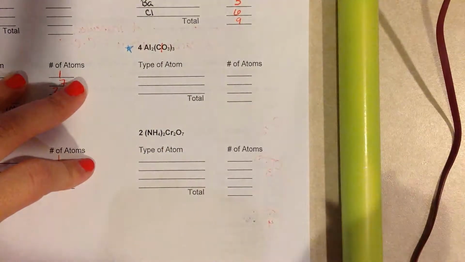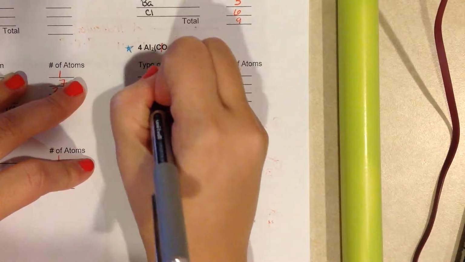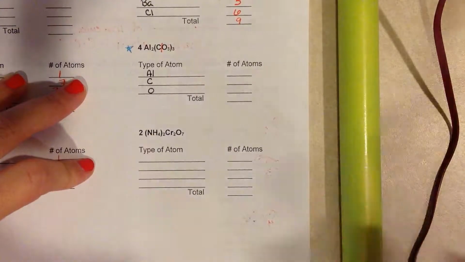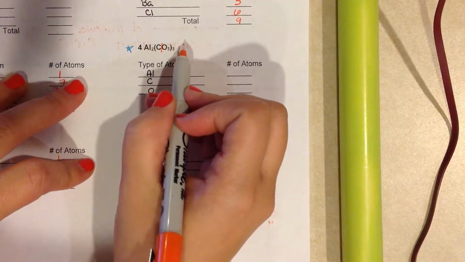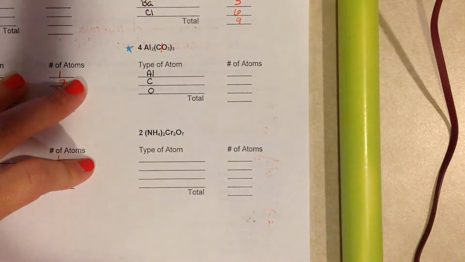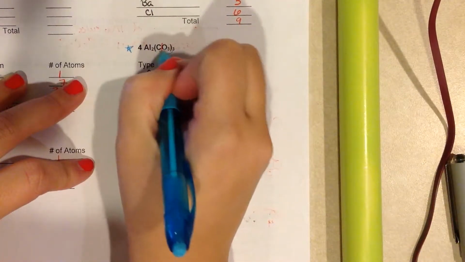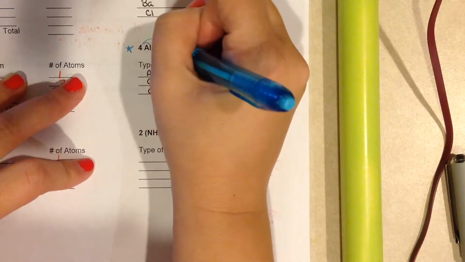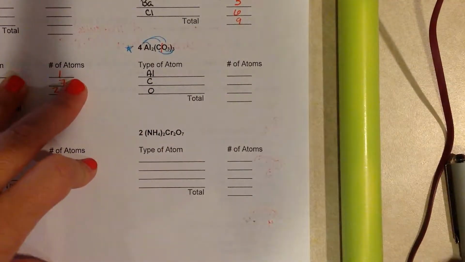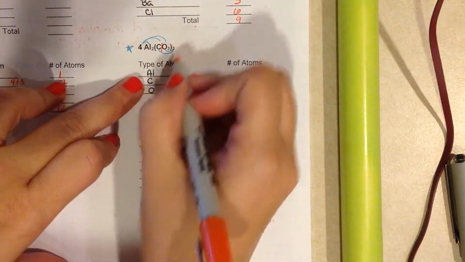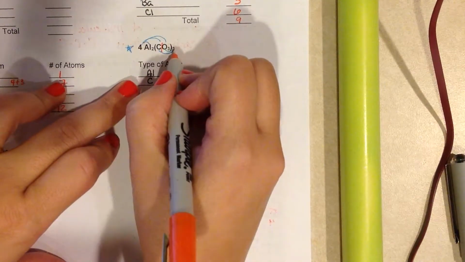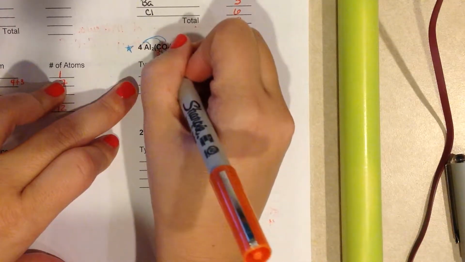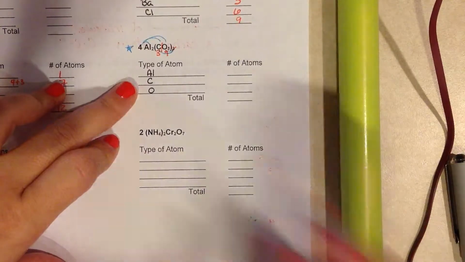So again, I've got different elements here. I have aluminum, carbon, and oxygen. The 4 goes across everything. This little subscript only goes with what's in the parentheses. The big coefficient goes across everything. So let's get this guy out of the way first. 3 times 1 for carbon is 3. 3 times 3 for oxygen is 9. Now I can do the math across.